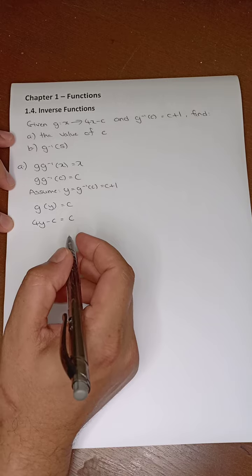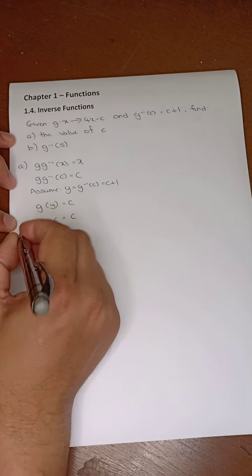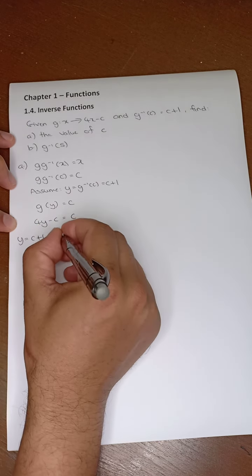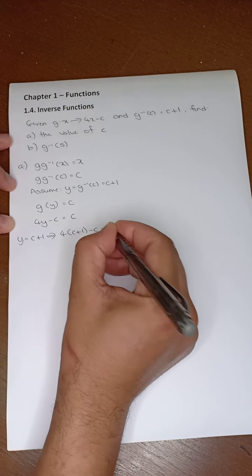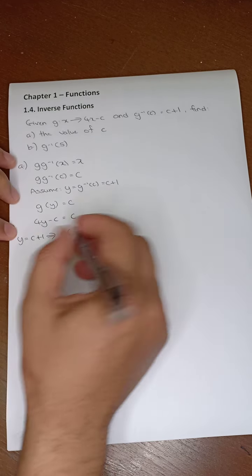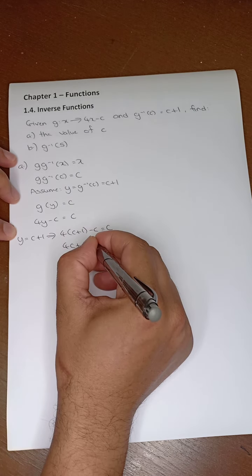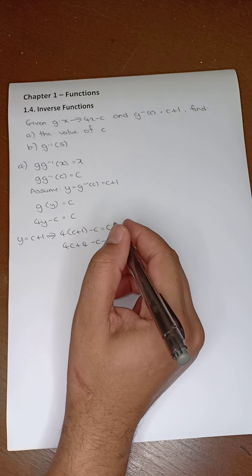Okay, we know that y is c plus 1. So y equals c plus 1. We replace that. We get 4 times (c plus 1) minus c equals c. So you get 4c plus 4 minus c equals 0... I'll bring the c to my left.